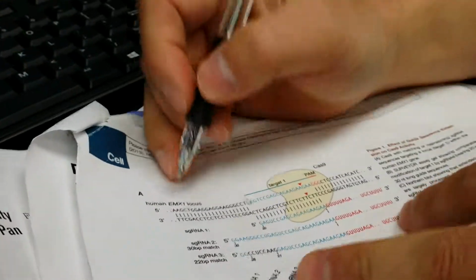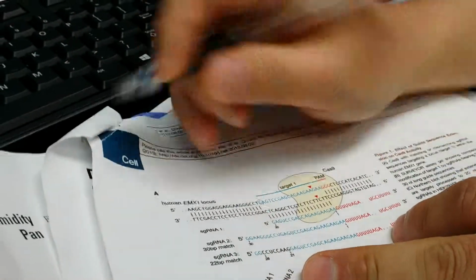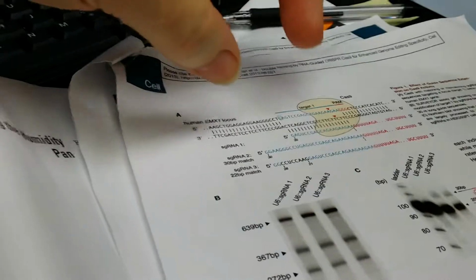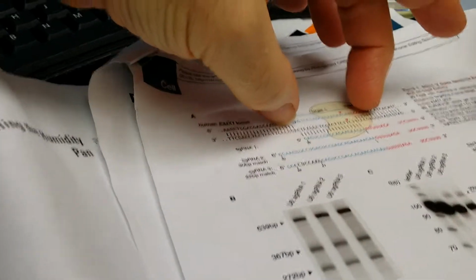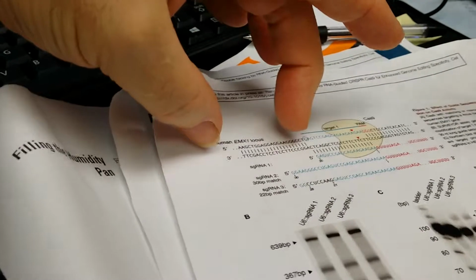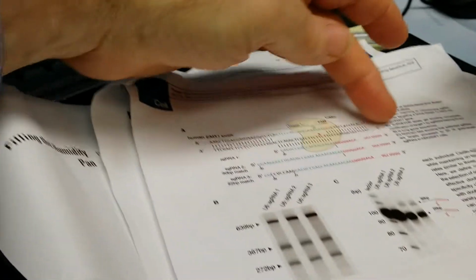This is the human EMX1 locus. Let me show you. This is the gene you insert, that little section. This is the gene you want CRISPR to target. But how much do you put into that vector? Just this part.